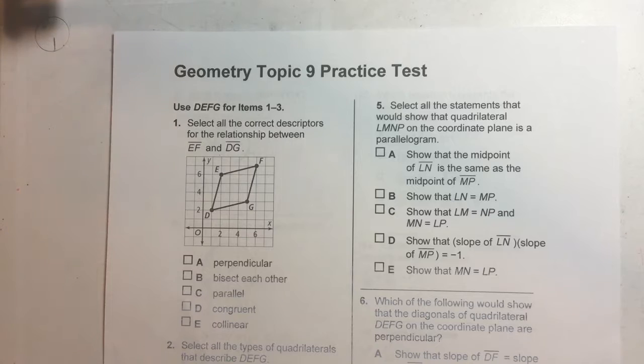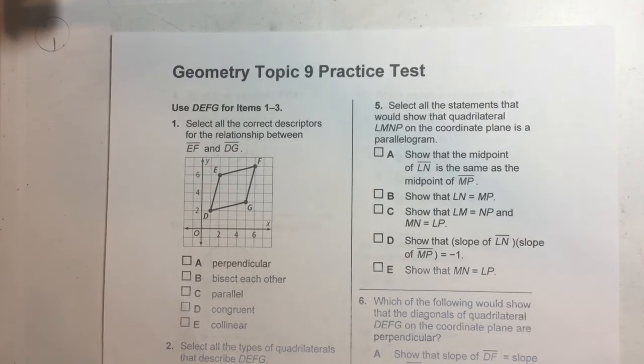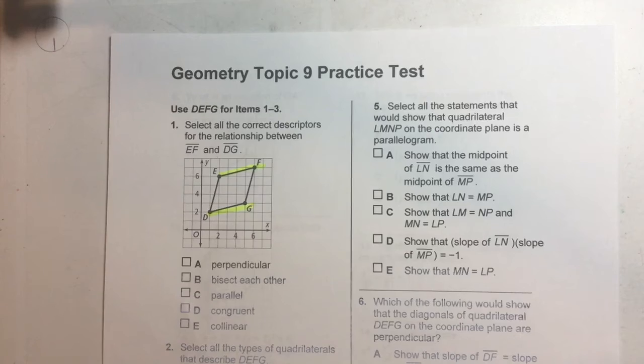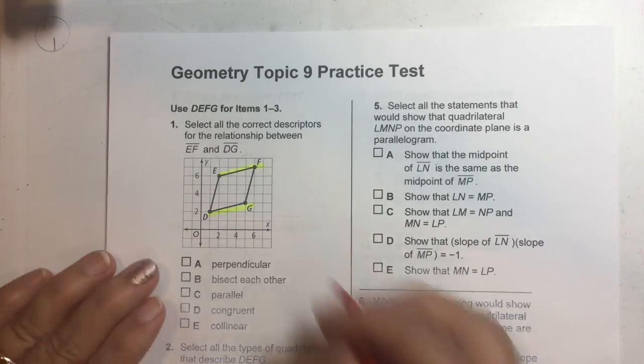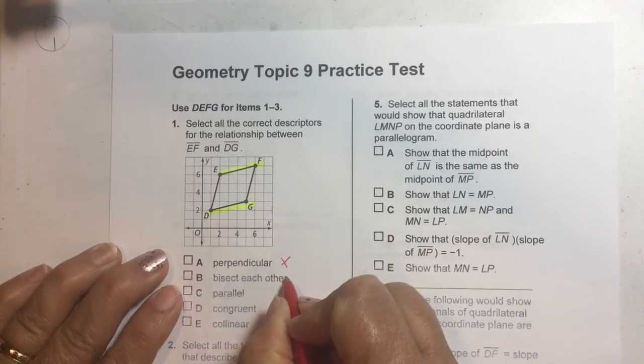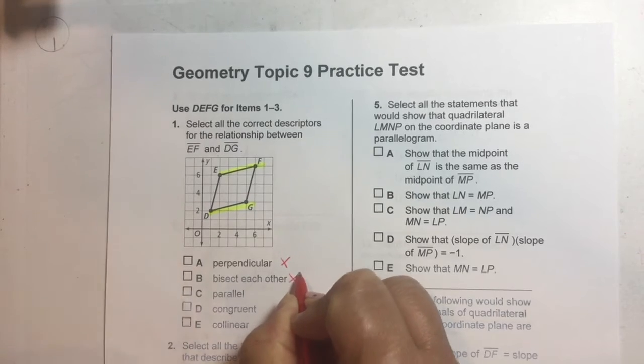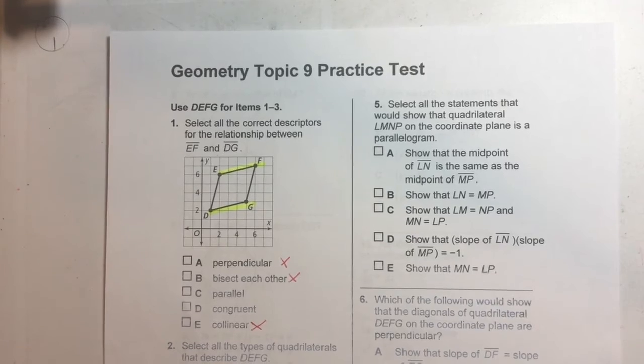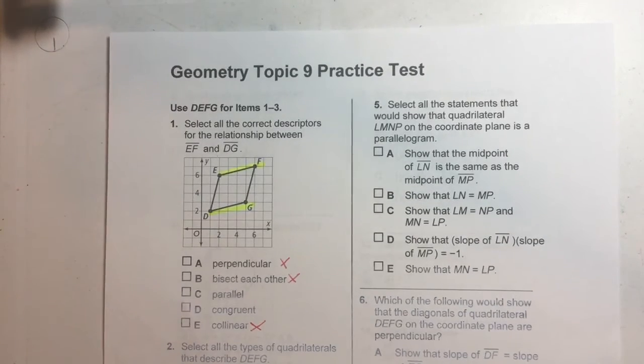All right, so for 1, 2, and 3, you're using this graph right here. And for number 1, you're looking at the relationship between EF and DG, and to see which ones of A, B, C, D, and E are true. First one says they're perpendicular. Well, obviously not. They're not even touching. Definitely not bisecting each other. Definitely not collinear. They're not on the same line. So parallel and congruent are your options.